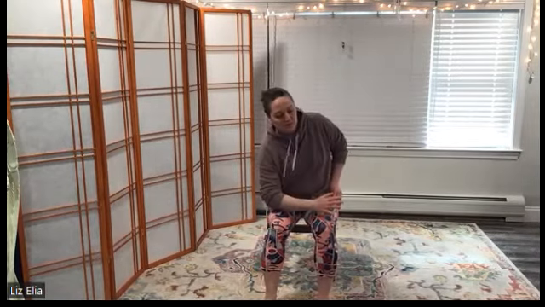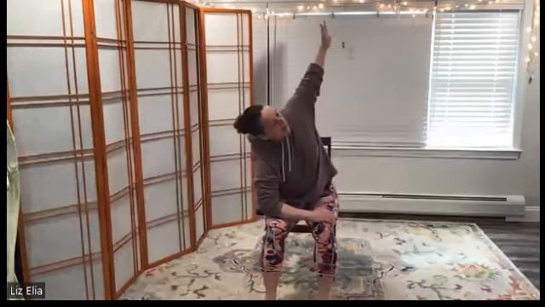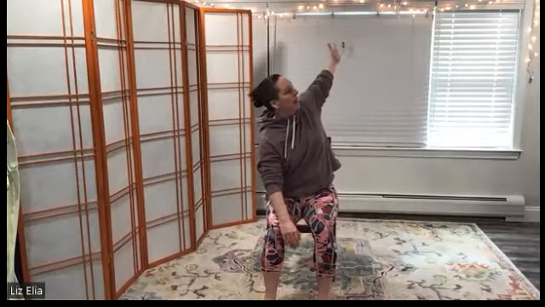Then we'll go to the other side. So we'll take the right hand onto the thigh. I'm sorry, other side. So we're going to take the left hand onto the thigh, lift the right arm up high, and just open the chest any amount. And if this hurts, you can just reach that right arm back, sitting up.